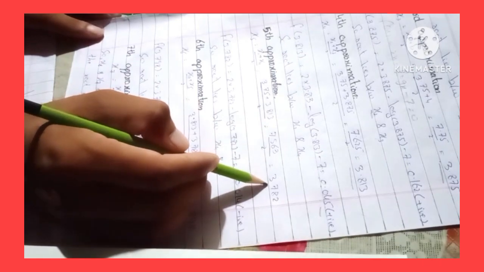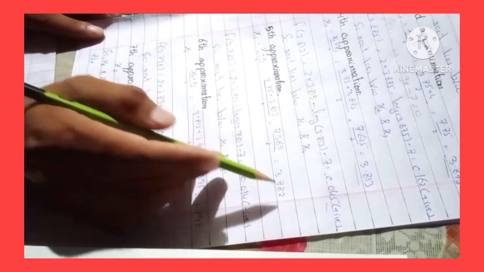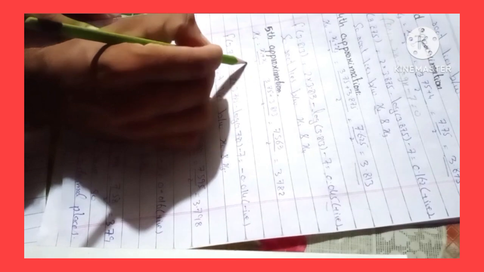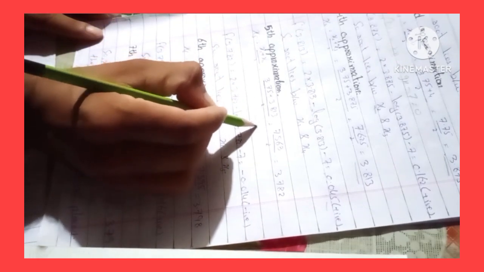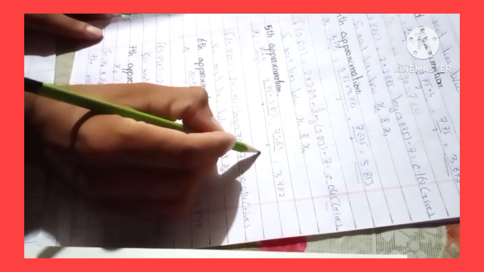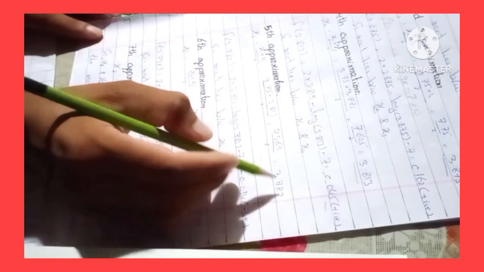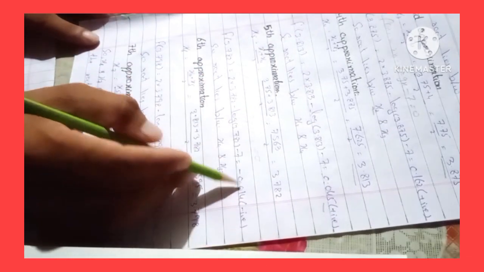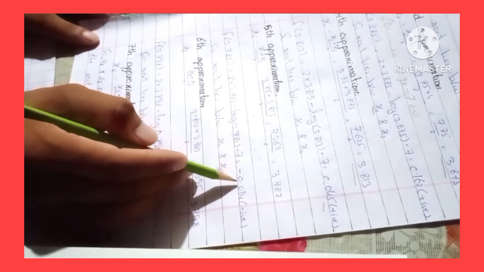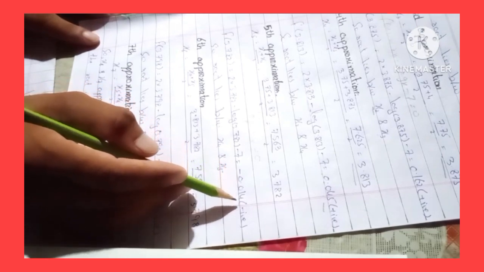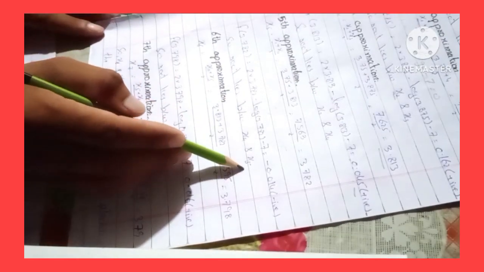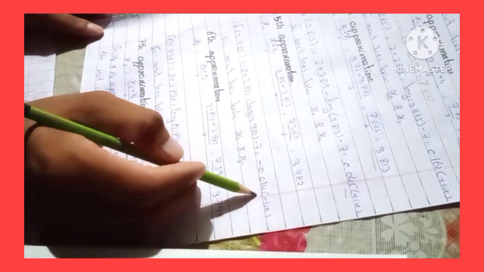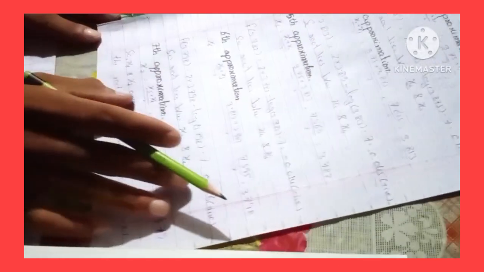Its answer is 3.782. Putting this value into the equation again, its value is negative, 0.014. So the root lies between x4 and x5, because x5 is negative and x4 is positive.